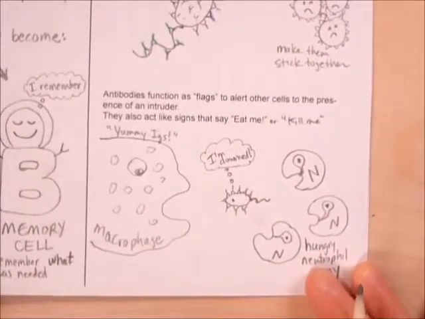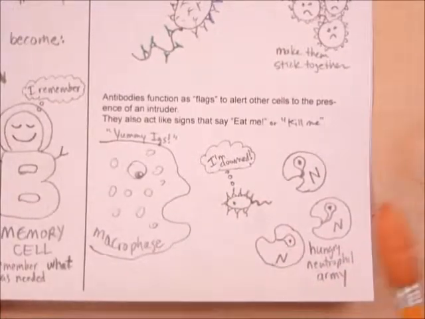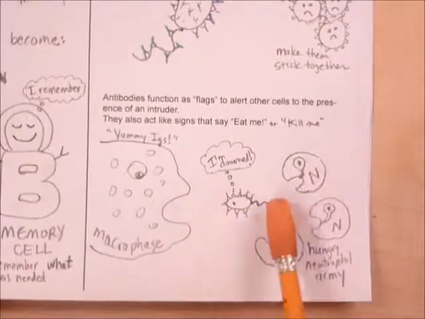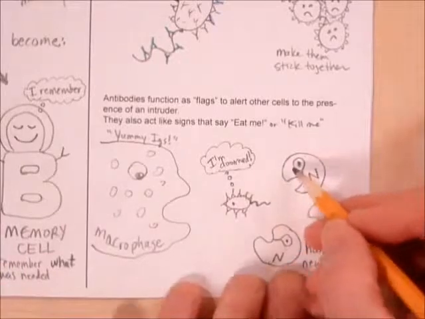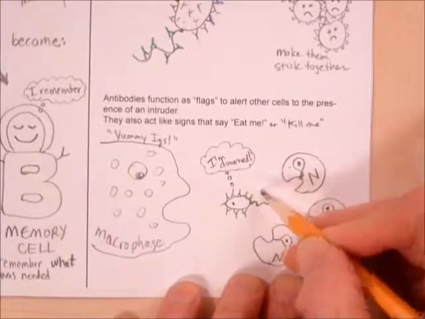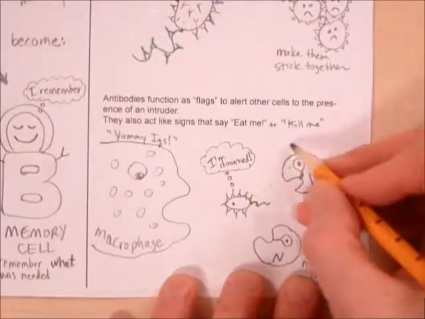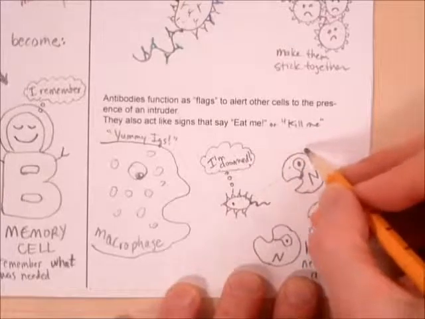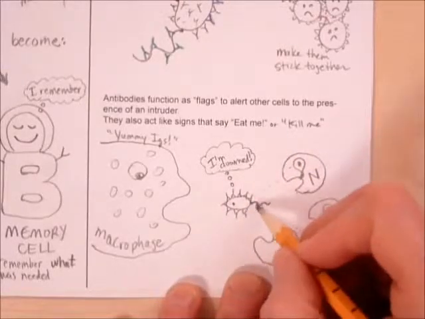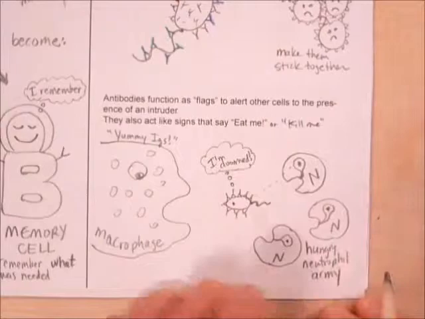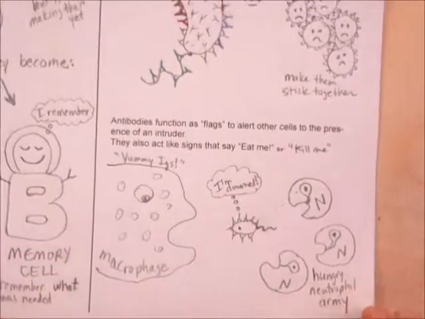All right, so very silly drawing, but it makes the point, doesn't it? These guys like to see, you could put a sight line. Oh, yeah, I love it. He's thinking the same thing. Yummy IGs. They want to eat anything that's covered with these tags. They want to eat them. So that's the other job the antibodies have.